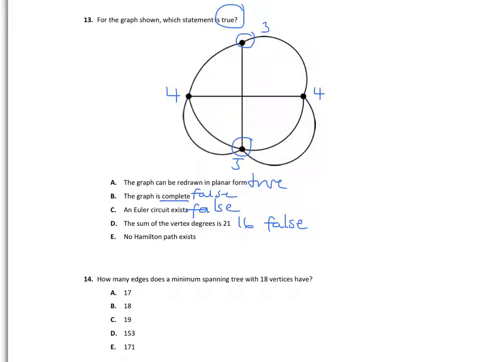And finally, no Hamilton path exists. Well, I can make a Hamilton path just by simply going around the outside here, and that's a Hamilton path, uses every vertex. So that is also false. It means that A was our correct response there. Always remember to check all the possibilities, because it may just be in your haste to finish a question you've actually misread it.